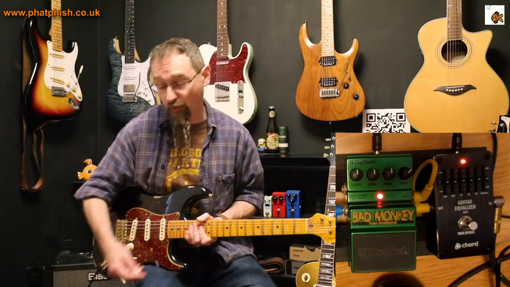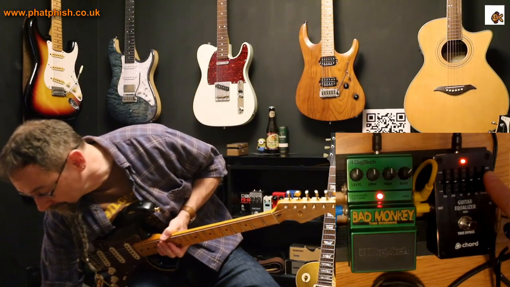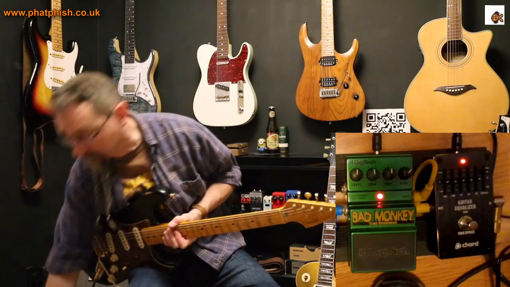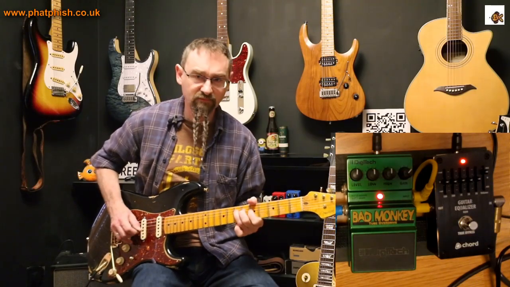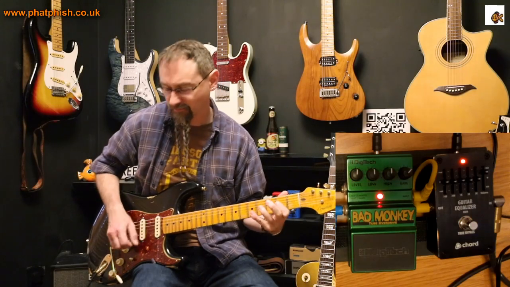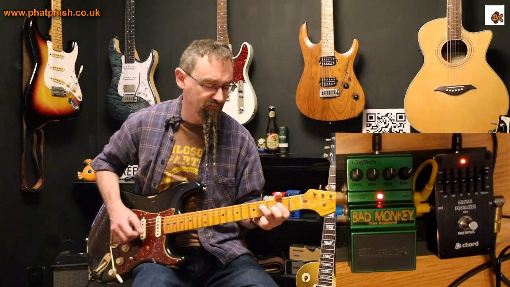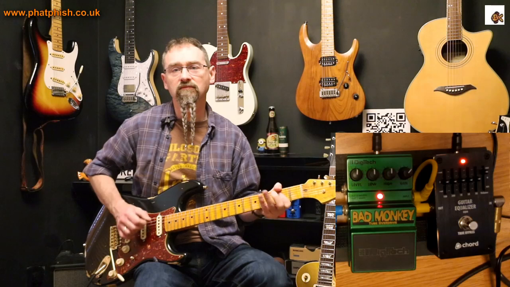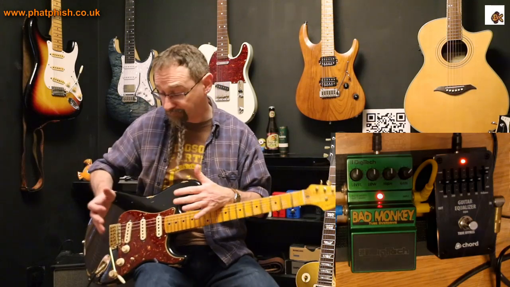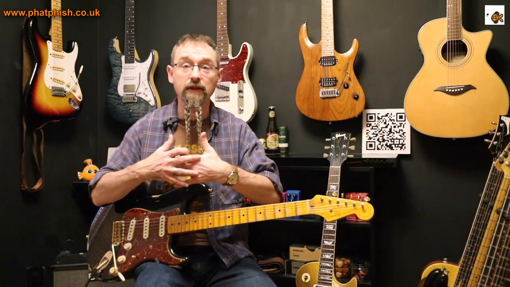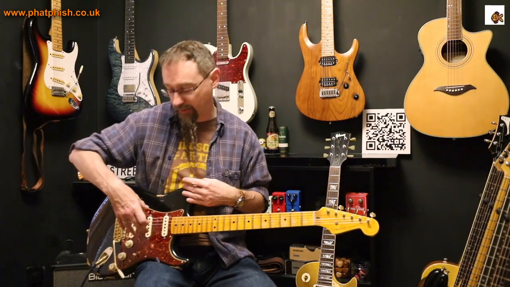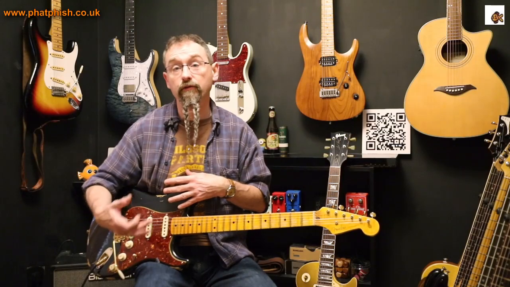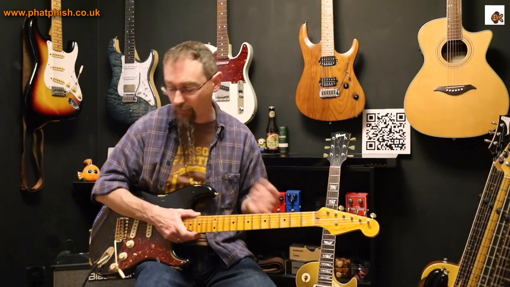And if I turn the volume up, so it's a bit louder, but you will notice that there's a bit more overdrive there because I'm able to compensate for the lower output of these pickups by boosting the signal through the EQ pedal. Okay, so that's our first use case.